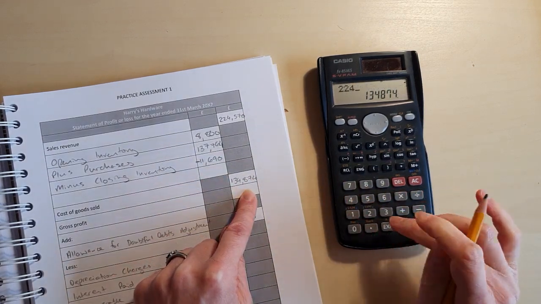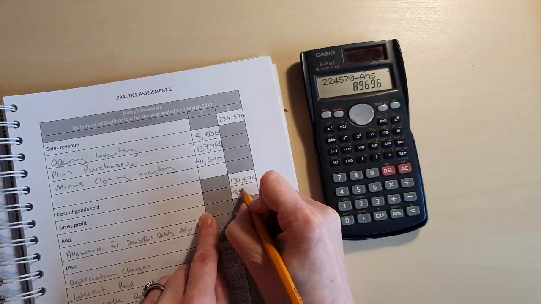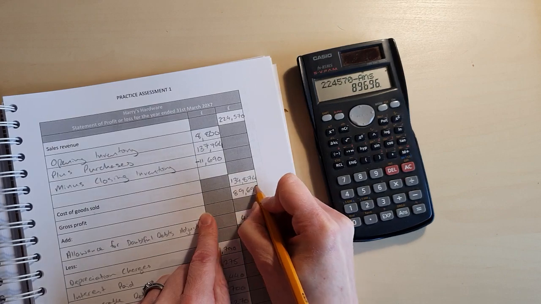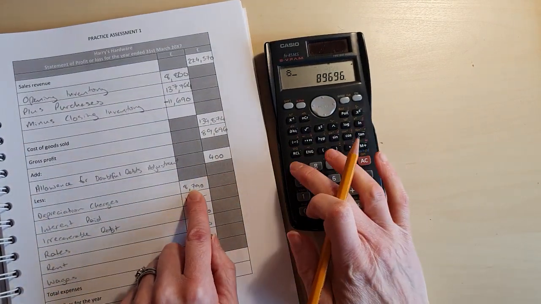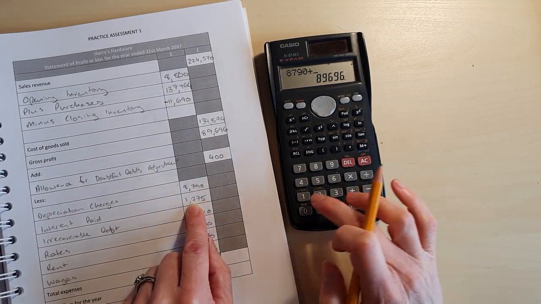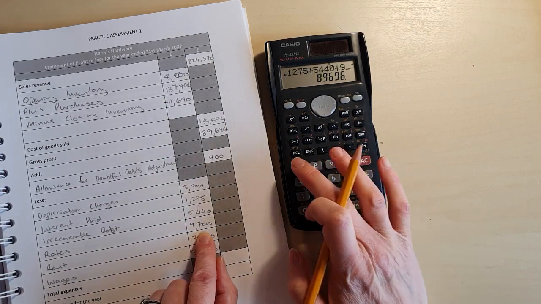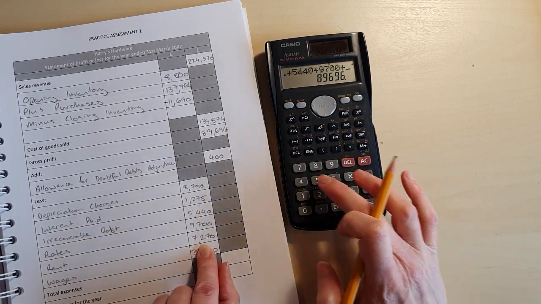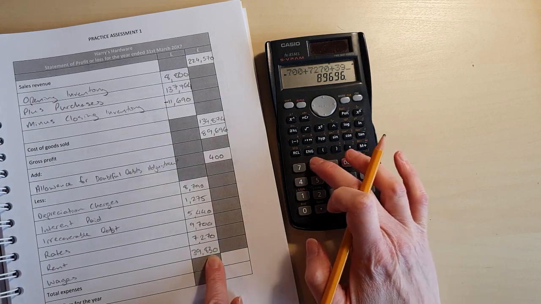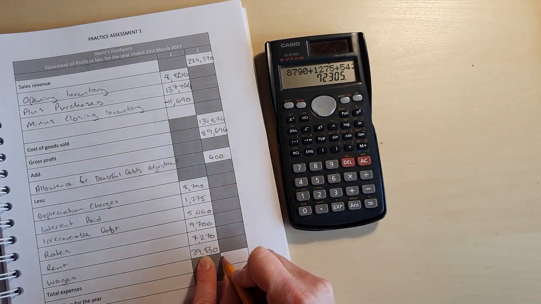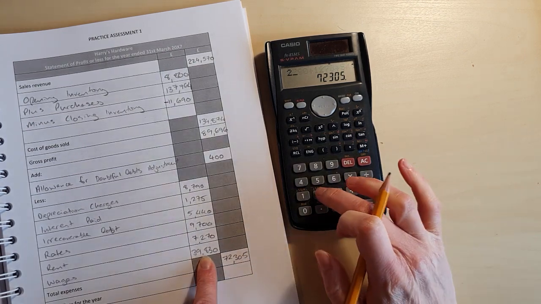So I've got 224,570 minus, so it equals 8969. 275 plus 5444 plus 911 plus 7270 plus 39830 72305. So we've got 224.